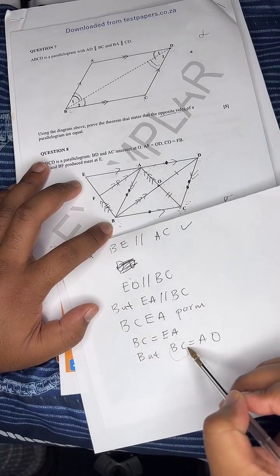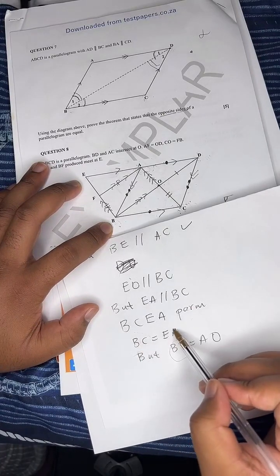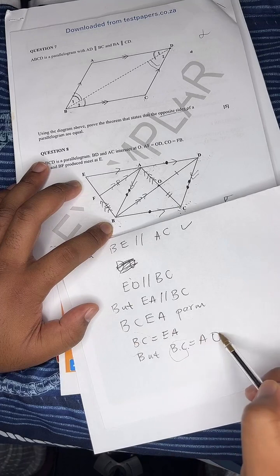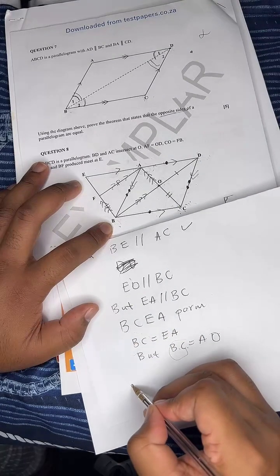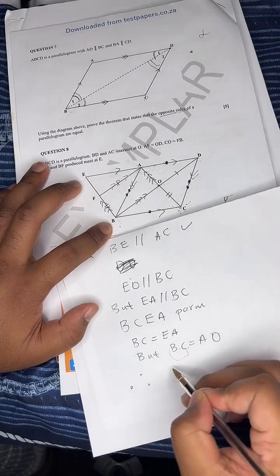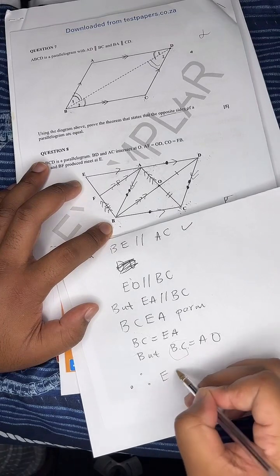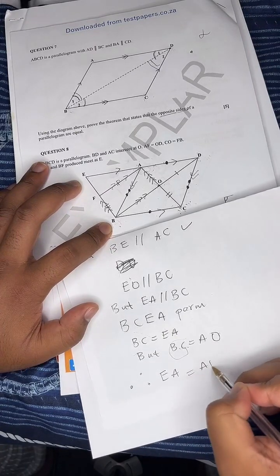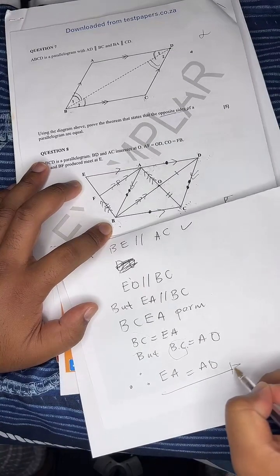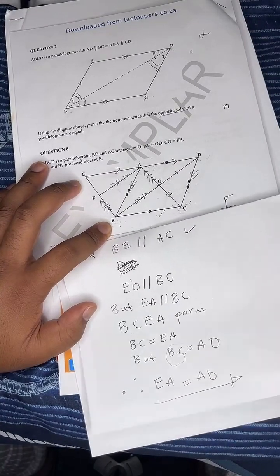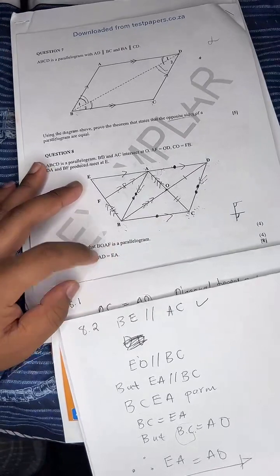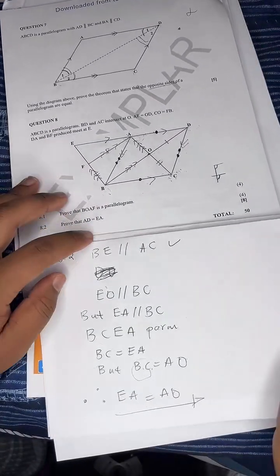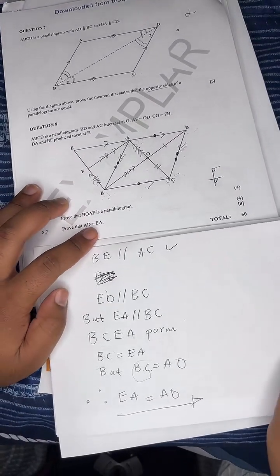So if BC equals EA and BC equals AD, therefore EA is equal to AD. Okay? EA equals AD, or you can say AD equals EA.